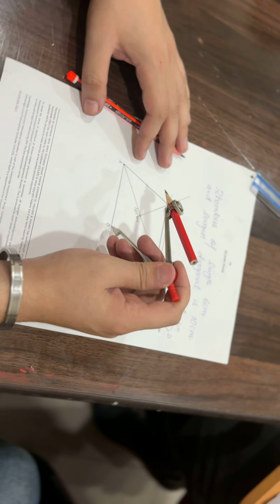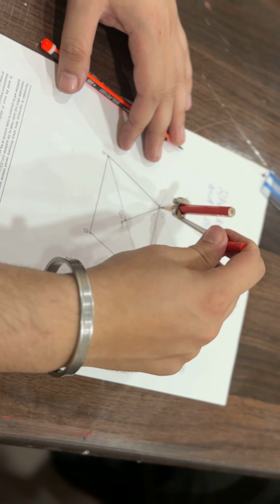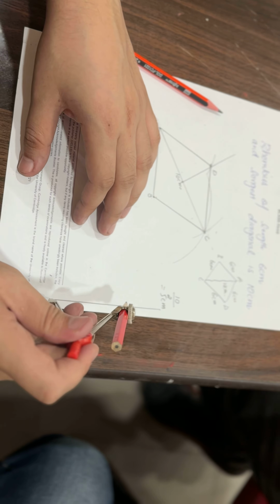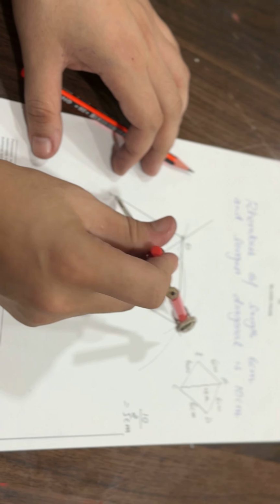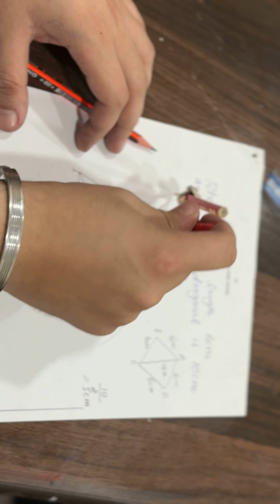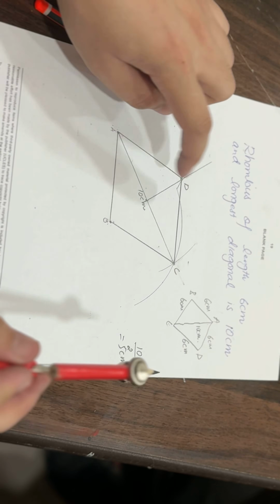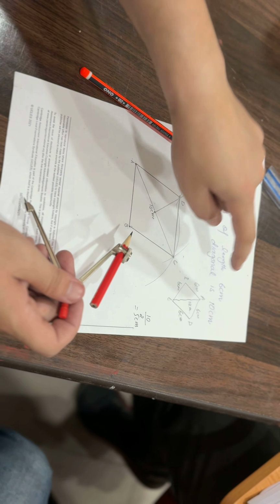How to check? Now check please. This length is A to B. This is 6 centimeter. See, this is also 6 centimeter, this is also 6 centimeter, this is also 6 centimeter. This length is 10 centimeter. See, this length is 10 centimeter. I told you these lengths cannot be equal. See, this length is going upwards. So that is the reason this is checked, and this is the perfect example of how to draw the rhombus with one length given and the diagonal given.